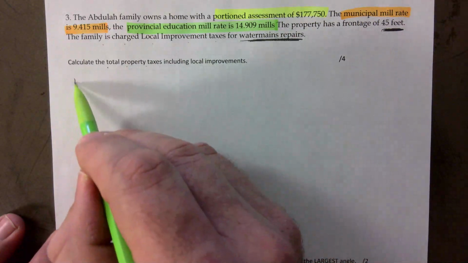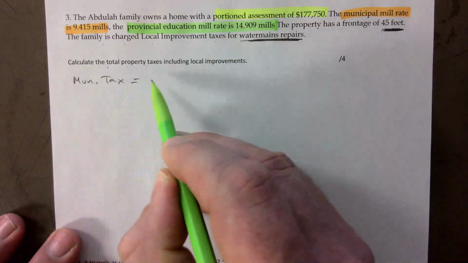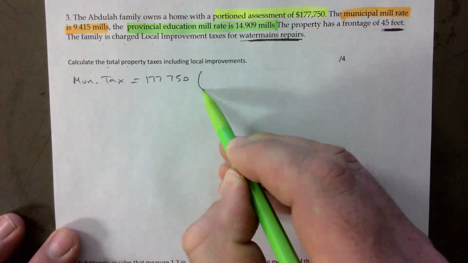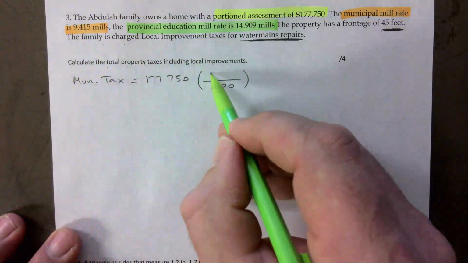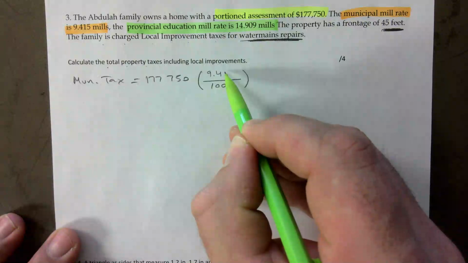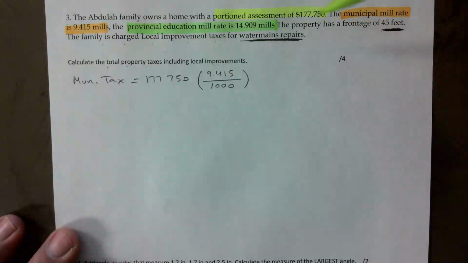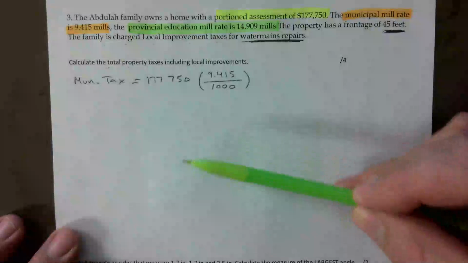So you decide. I'm going to do municipal. Municipal tax. I take the portioned assessed value and I multiply that by that mill rate. Okay guys, if there were 5 mill rates in this question, let's just talk about it. If I give you 5 mill rates, you would literally have to do 5 calculations.